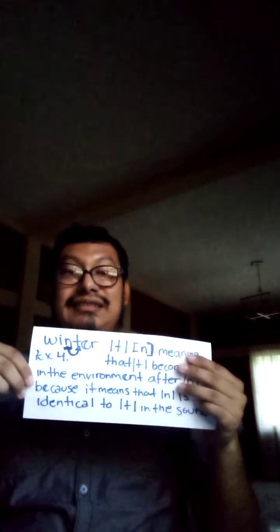Then I have total assimilation. Total assimilation can happen when the assimilated sound adopts all the phonetic features, so it can become identical to it. For example, in the word winter, the letter T is assimilated as another N sound. So the letter T becomes N in the environment after N, because it means that it is identical to its sound.